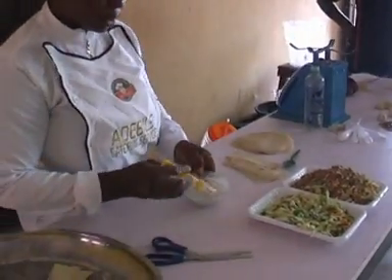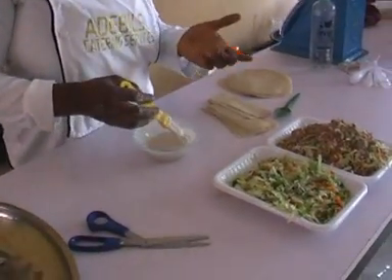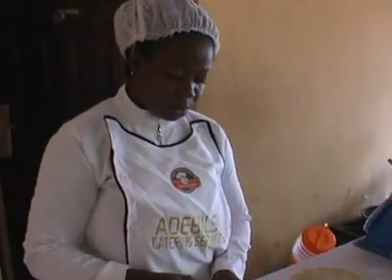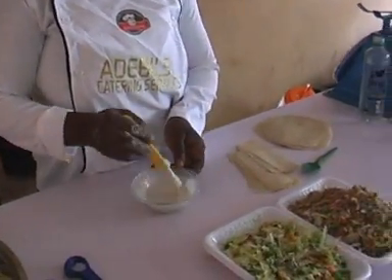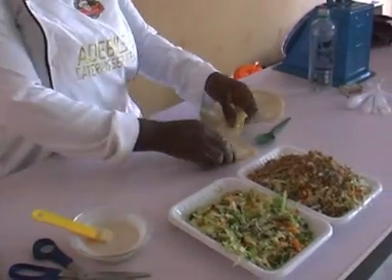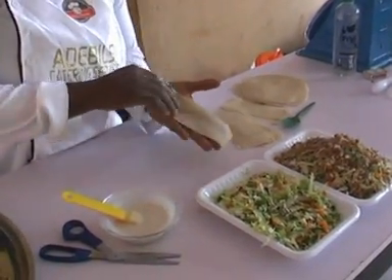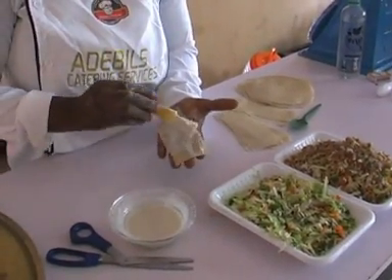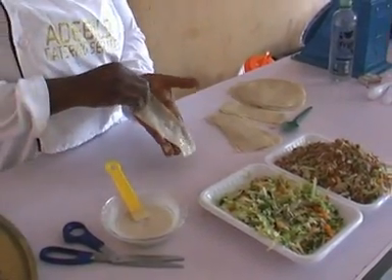This is called batter, also called water solution. This is made with water and just flour only. Then I mix together, not too thick and not too watery. I'll be applying this on my samosa sheets. Then I fold this way.